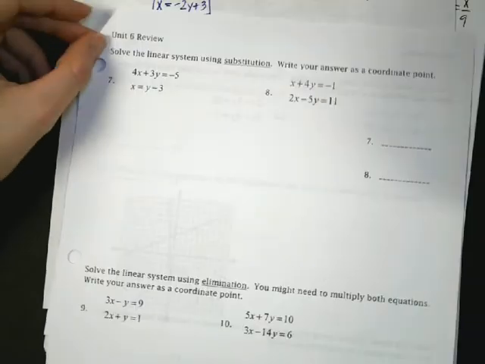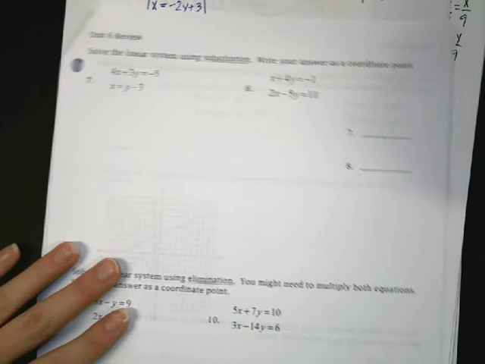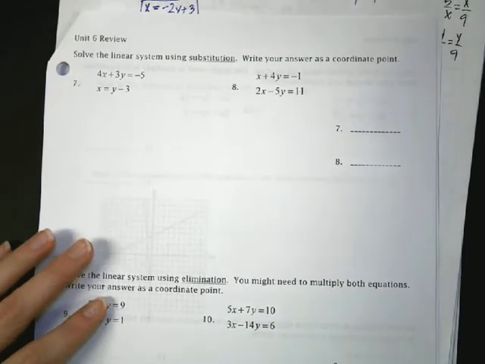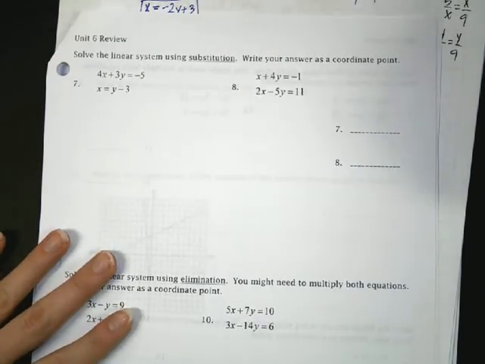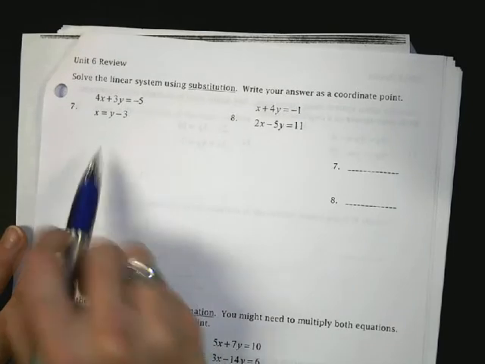Problems 7 and 8 are asking you to do that same thing, but instead of solving by graphing, you're going to be solving by substitution. So what you want to do is make sure that you have one of the variables solved for first.